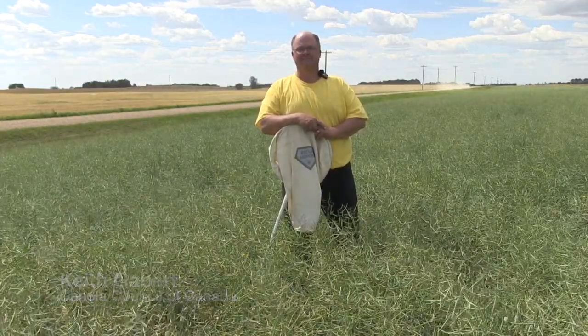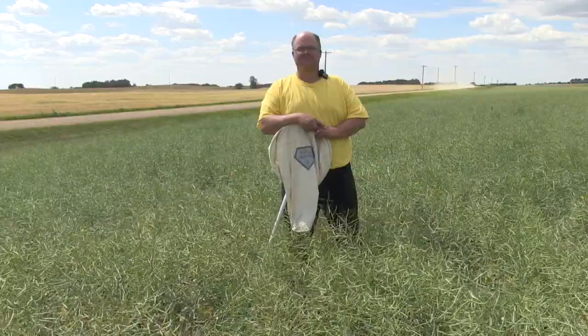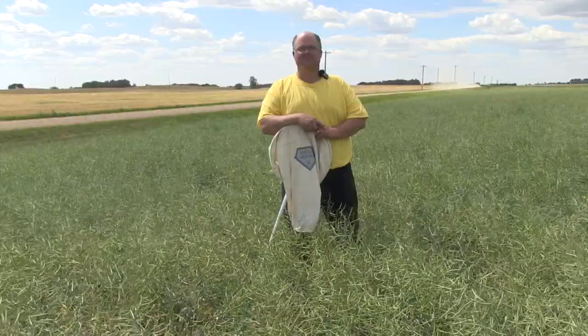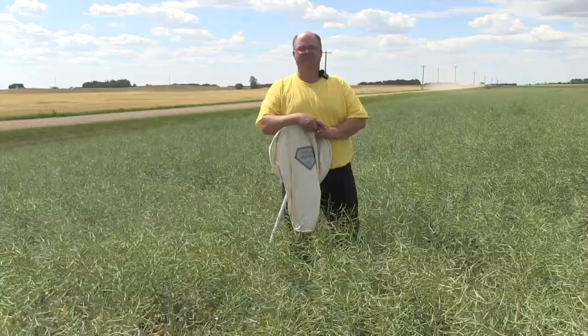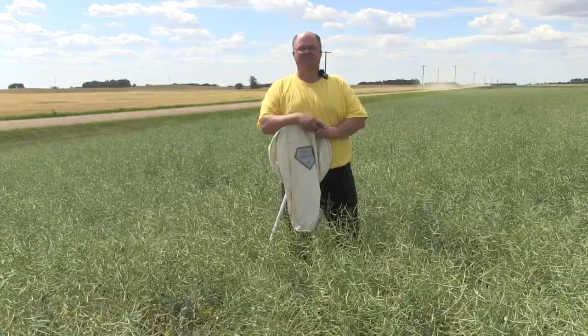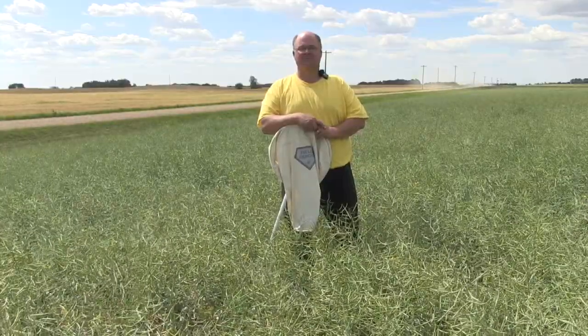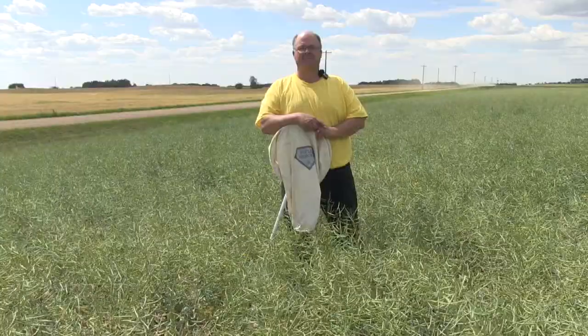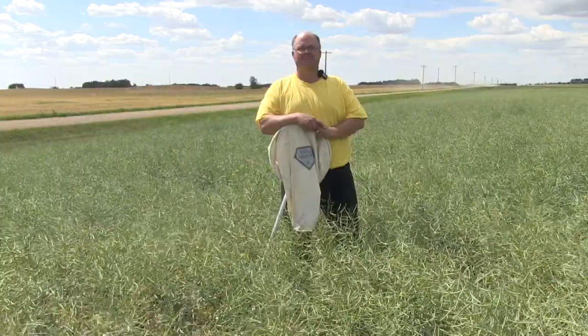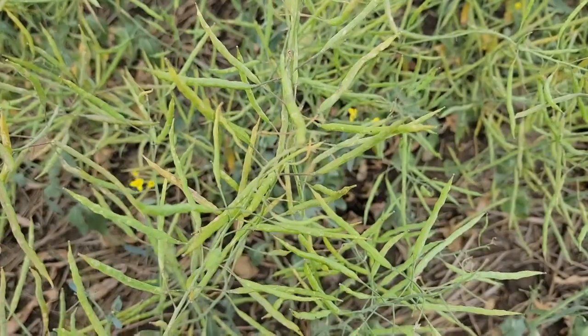So we're here today to talk about pre-harvest intervals, or PHIs. It's that time of the year when we're starting to think about swath timing, harvest timing, all of that. And as we've been seeing lots of insects this year, we especially want to pay attention to those labels. What do you want to tell me about that?